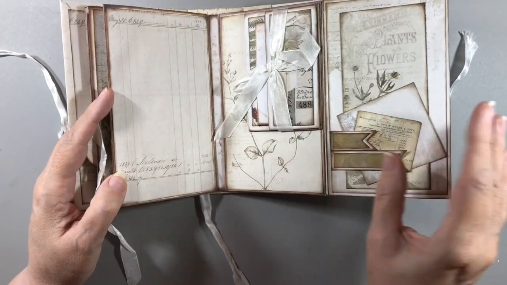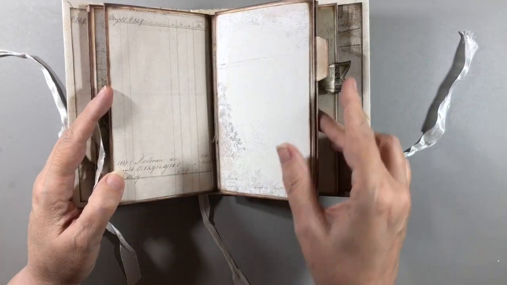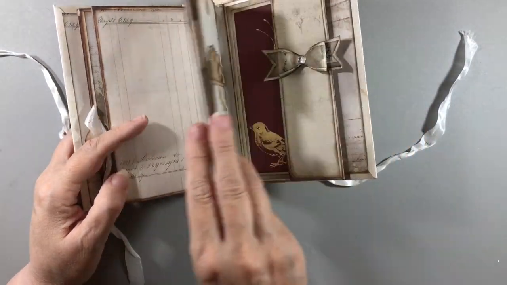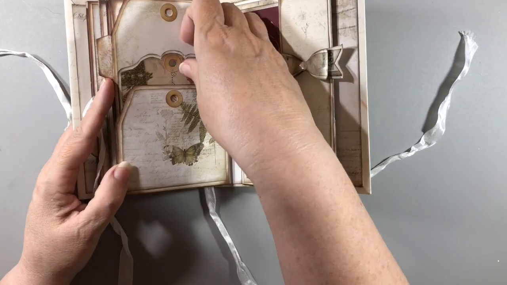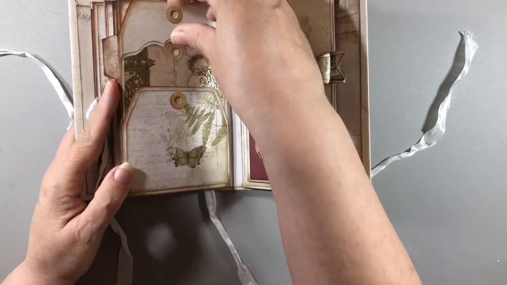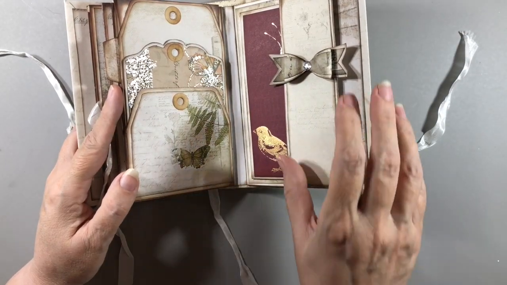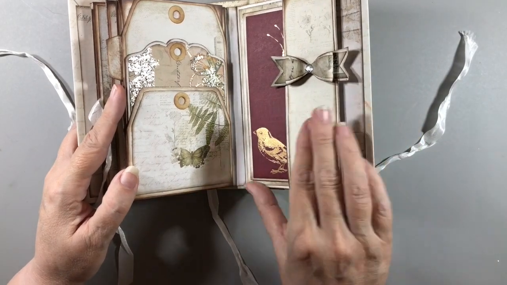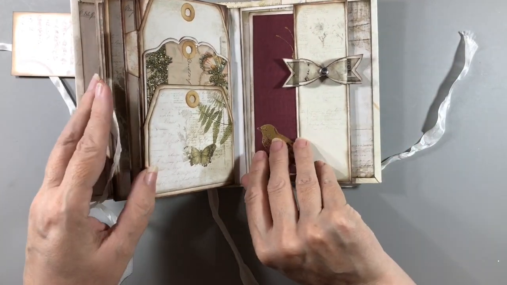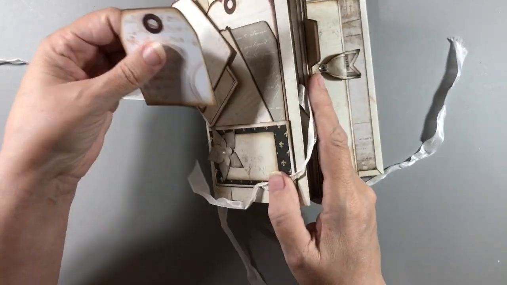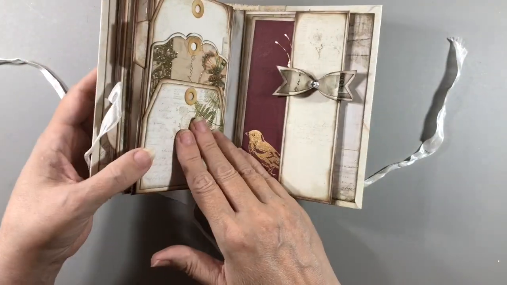This flips. And this pocket has this, but now we have just this one insert in this deep burgundy color. Whoops, knock my tag out.